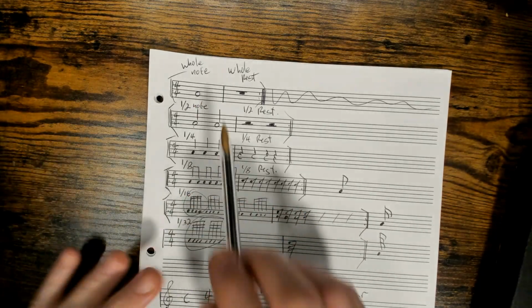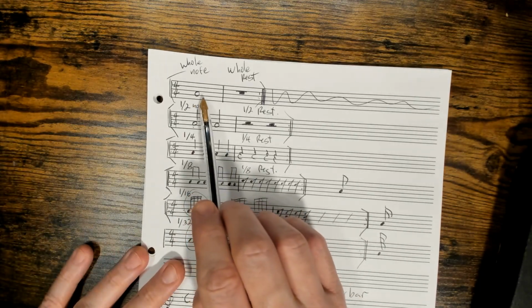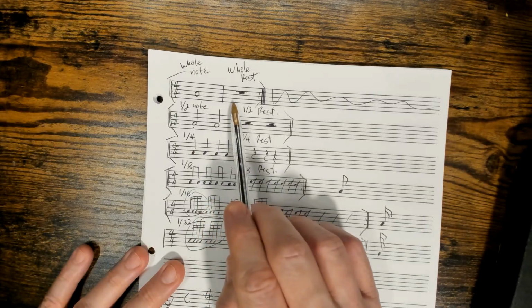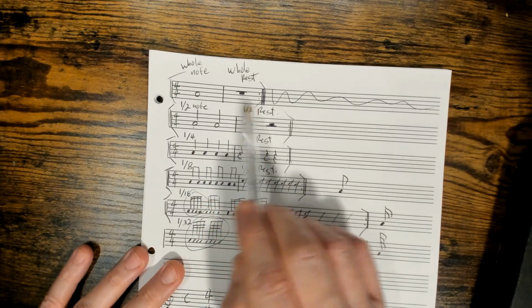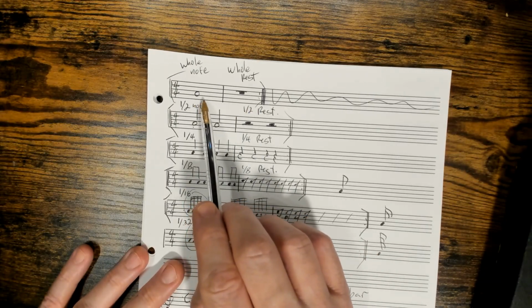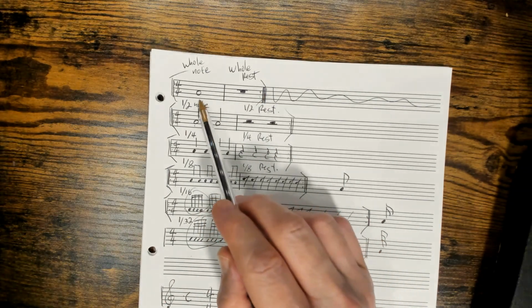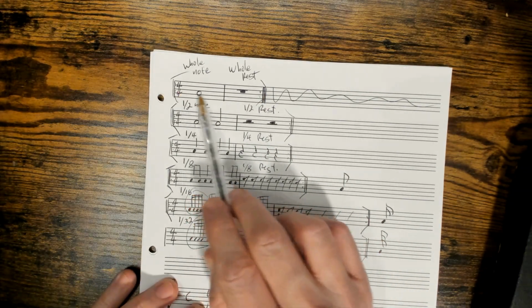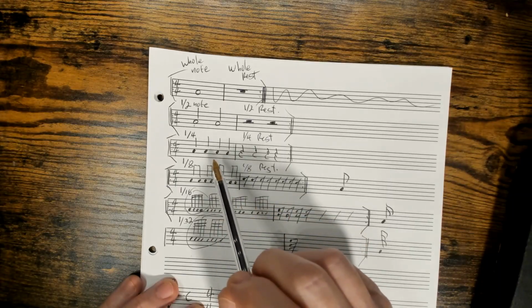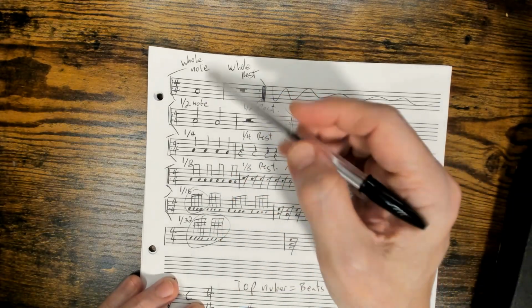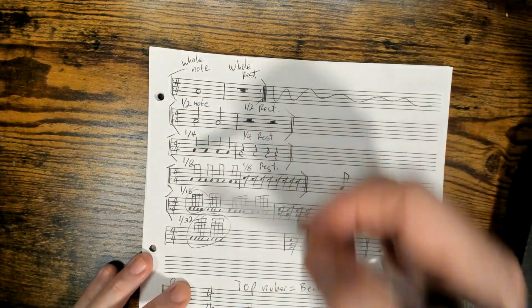If we have a pulse like that, we'd play it like this: da, rest, da, rest. So the note is going to sustain for the entire length of the bar. That's a whole note. If we split a whole note in half, we get, you guessed it, 2 half notes.